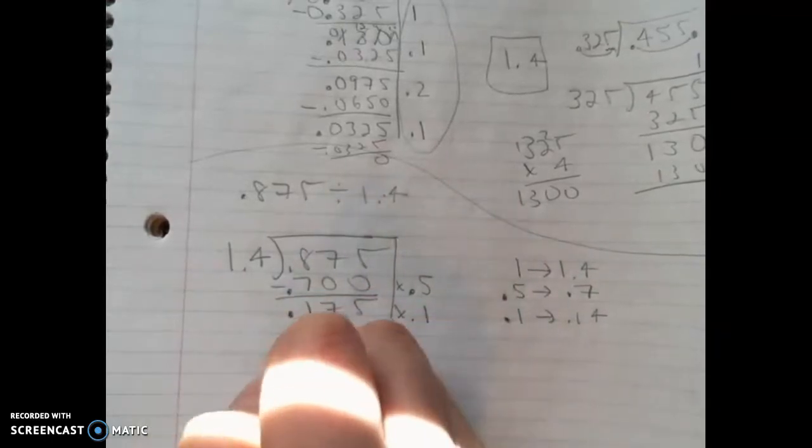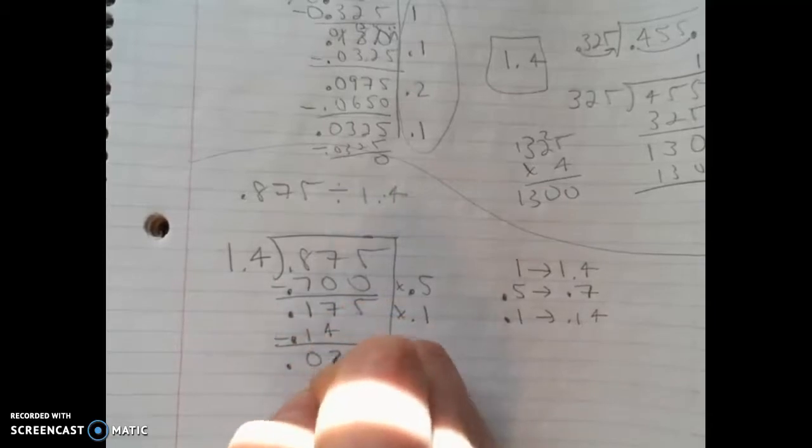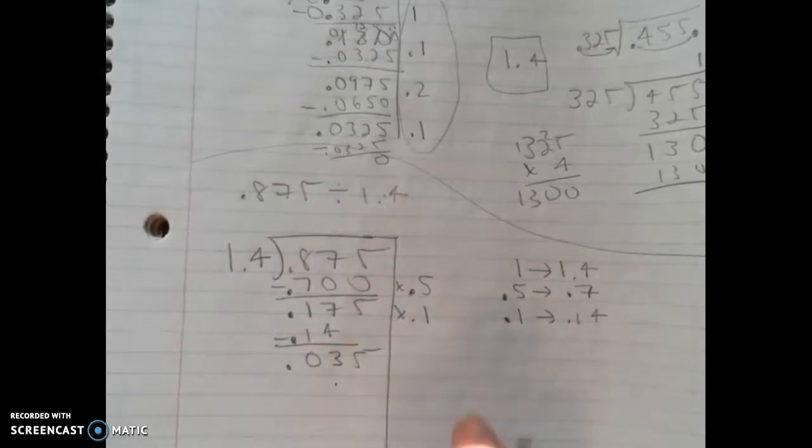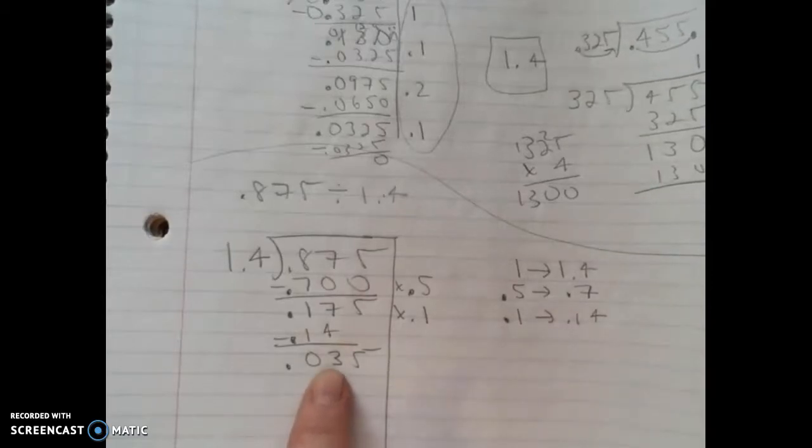All right, and so when I subtract, I have 0.035. And at this point, even this is too big, right? This is like 14 cents. This is like 3.5 pennies.